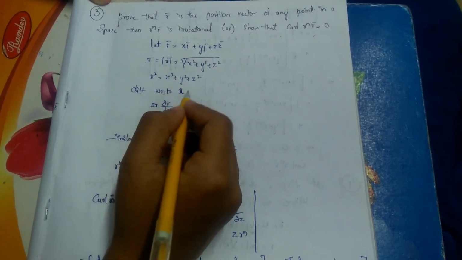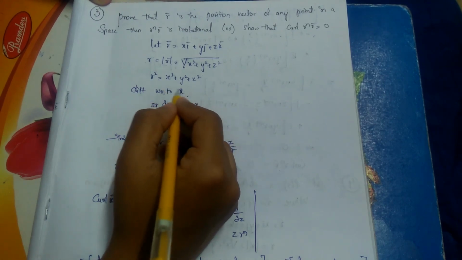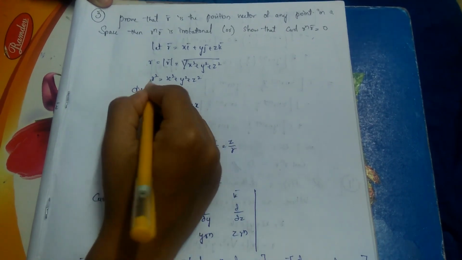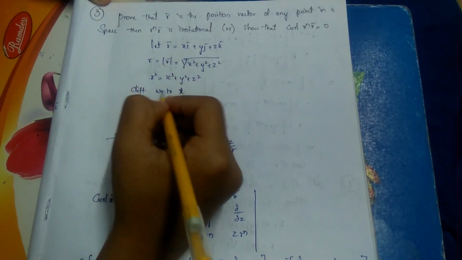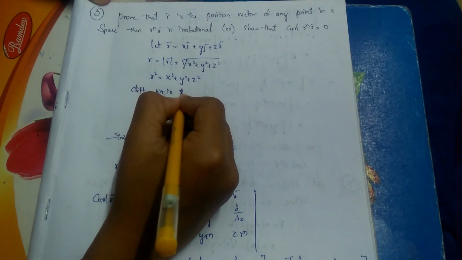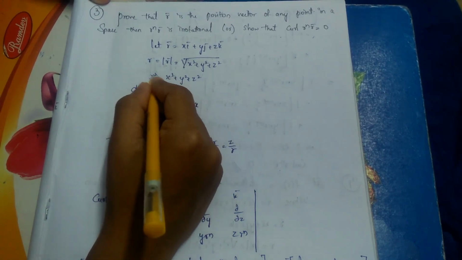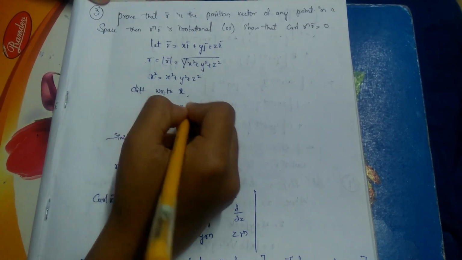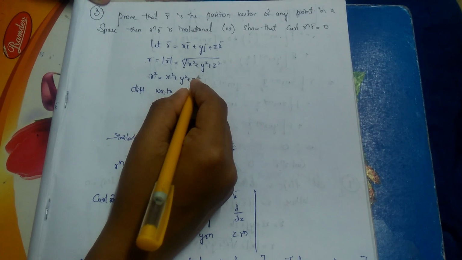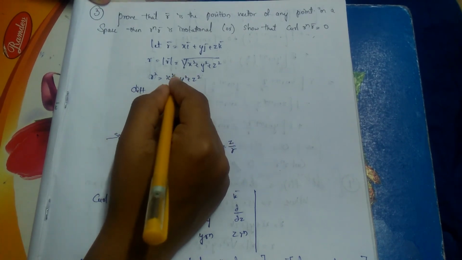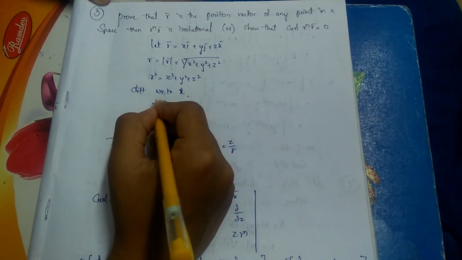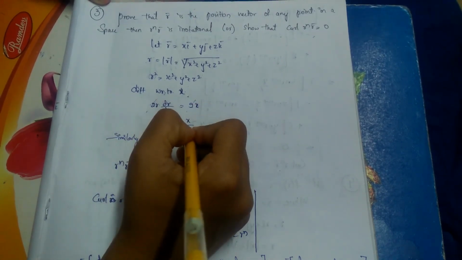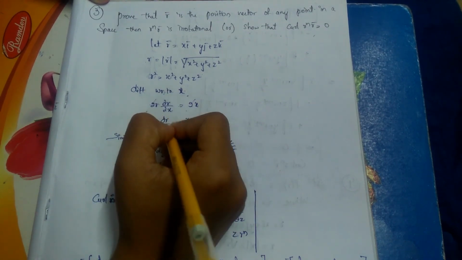Now we have to differentiate with respect to x. So when we differentiate with respect to x, we get 2r dou r by dou x is equal to 2x. On the left side, differentiation of r square is 2r. But as we are differentiating with respect to x, the inside function, that is r, also gets differentiated with respect to x. So we get dou r by dou x. On the right hand side, y square plus z square differentiation becomes 0 and x square differentiation is 2x. So 2 will be cancelled on both sides. So dou r by dou x is equal to x by r. So this is the dou r by dou x value.